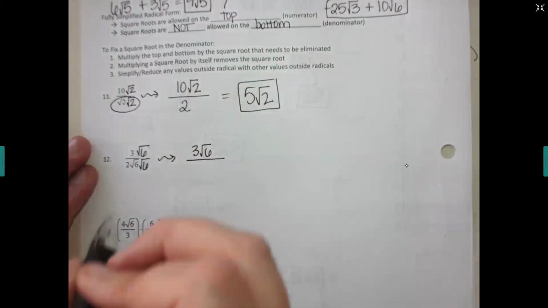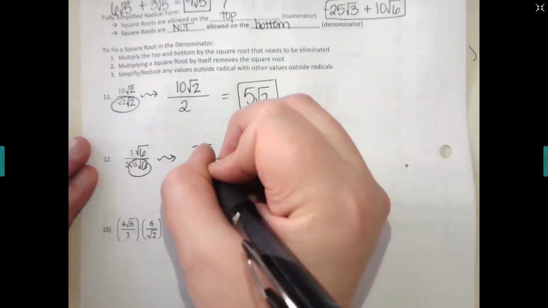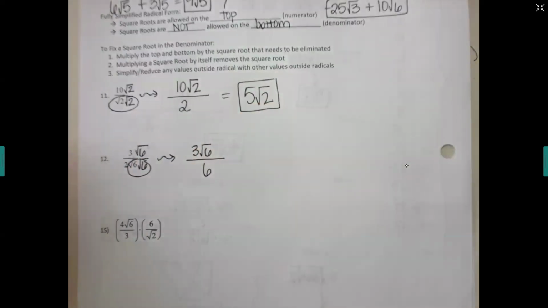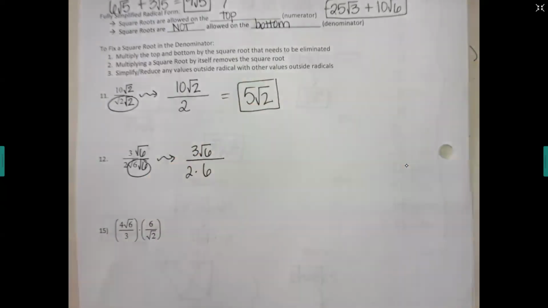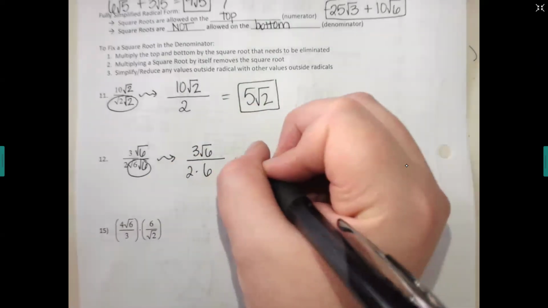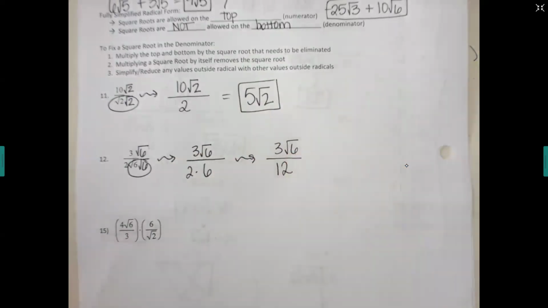But on the bottom, what's root 6 times root 6 again? Now it's just a regular 6, right? A square root times itself, you just keep the number from the middle. So root 6 times root 6 is just a 6, and then don't forget you had a 2 out there. What is 2 times 6 on the bottom? So that's 3 root 6 over 12.